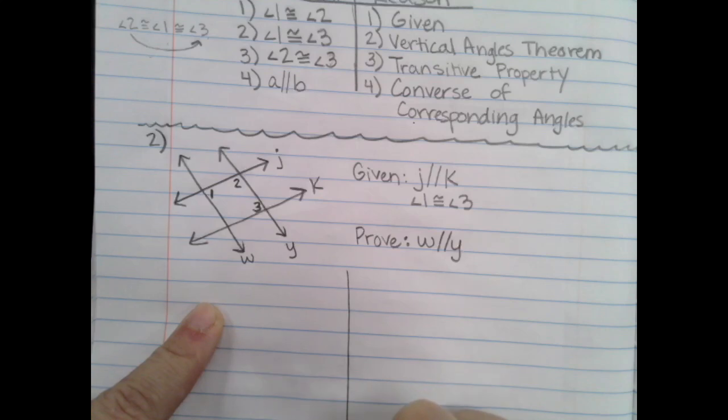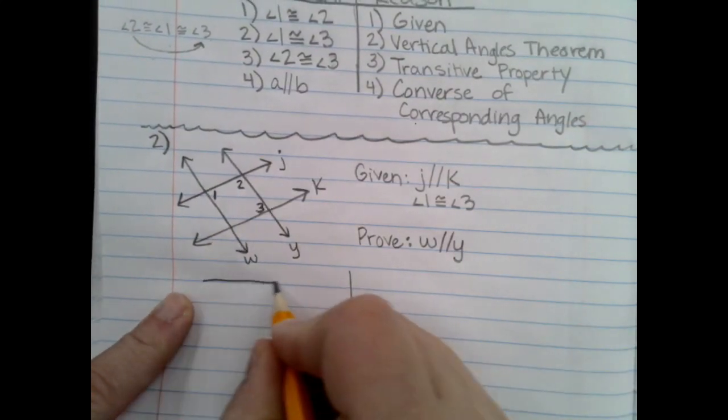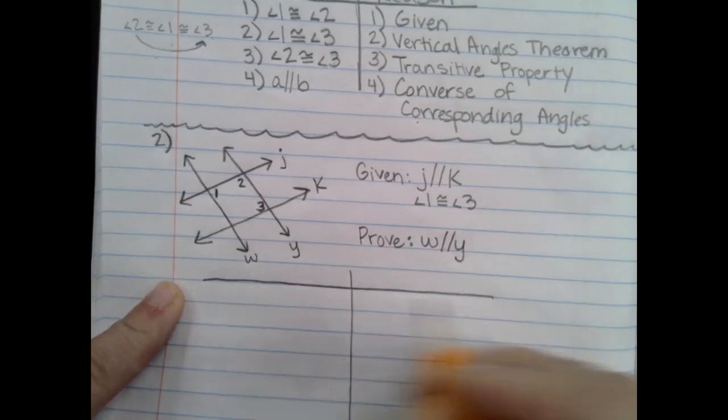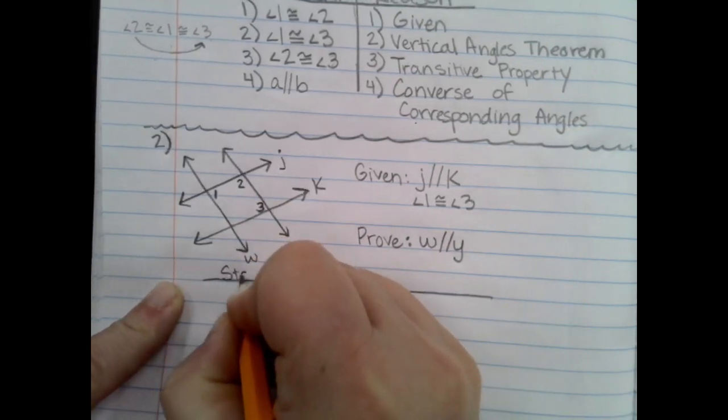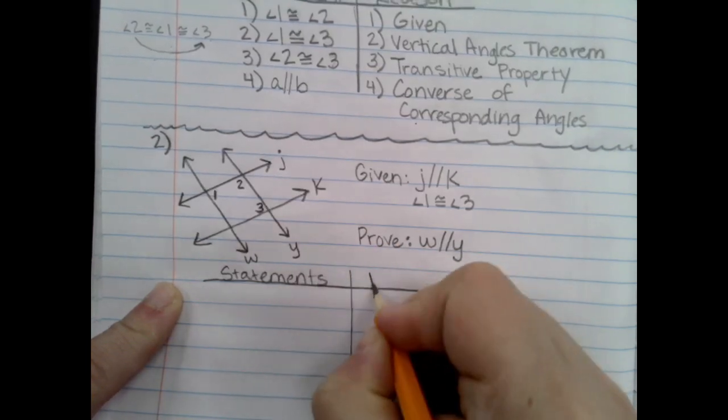This one is 5 steps. A couple of the steps will take more than 1 line, though, so I'm just going to do 1 step at a time. But we have statements and reasons.